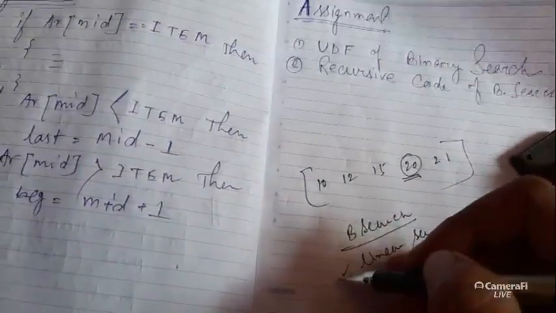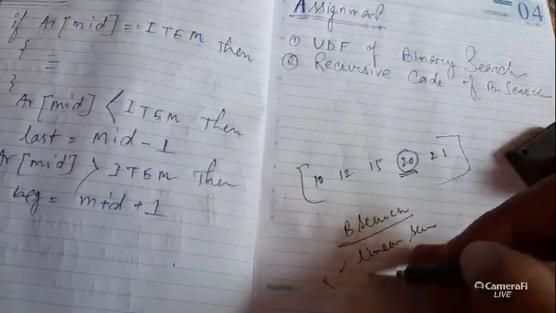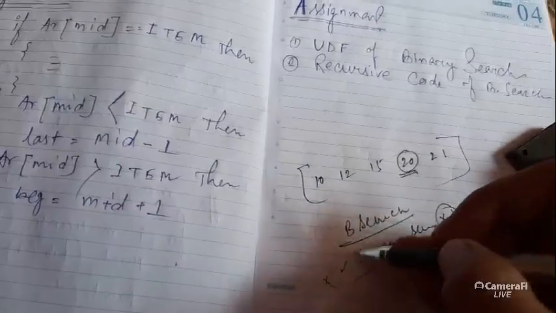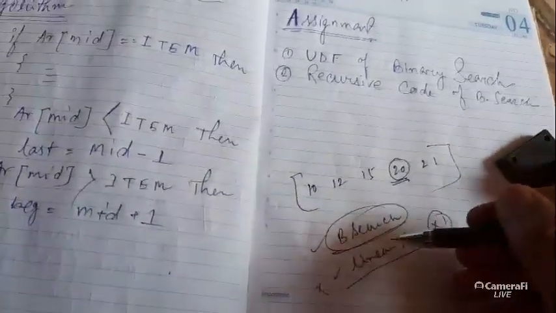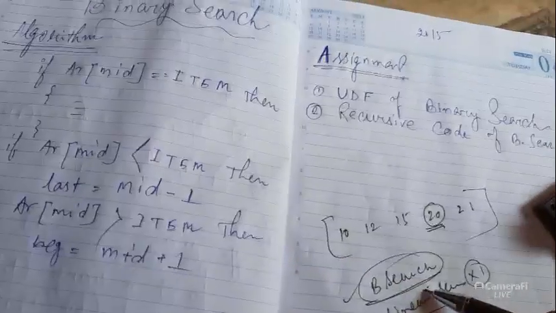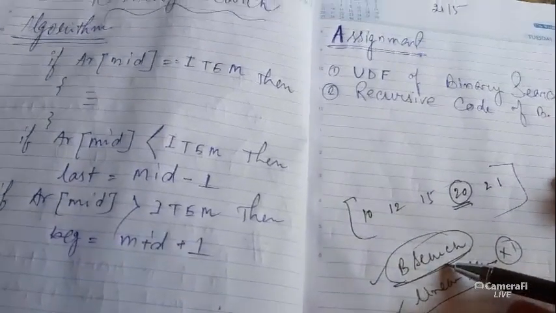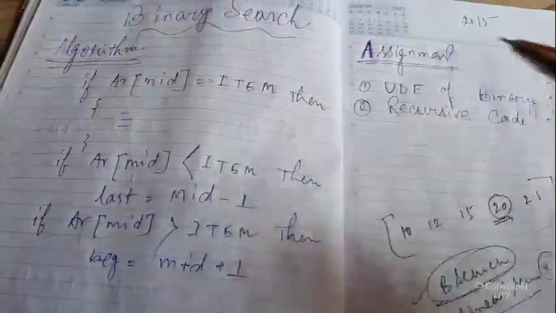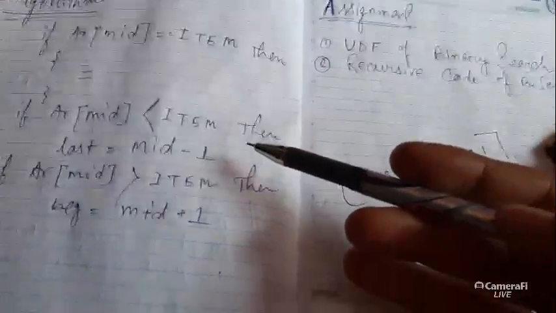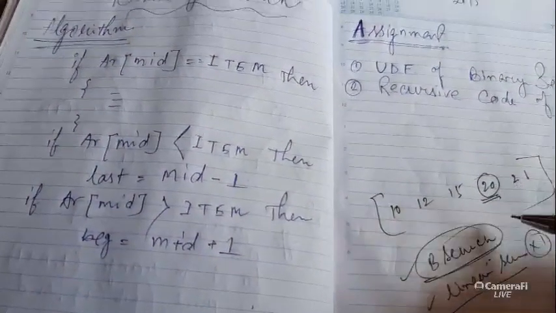Linear search we will not go into here, as we have already done that in class 11. But now this binary search we have to do. Binary search has a different technique, and that technique we have to understand through this algorithm, and after that I will demonstrate one example with you. So let's go for that.